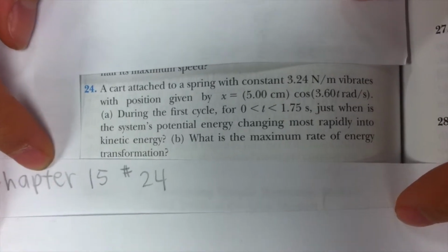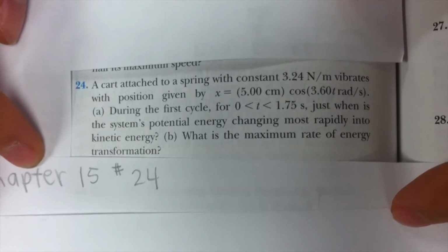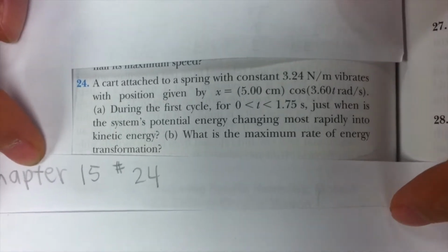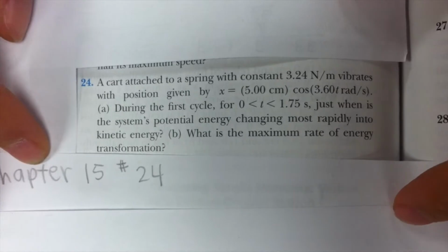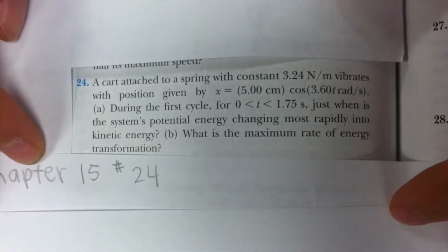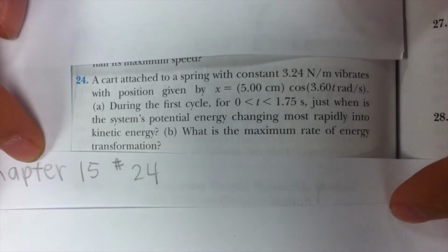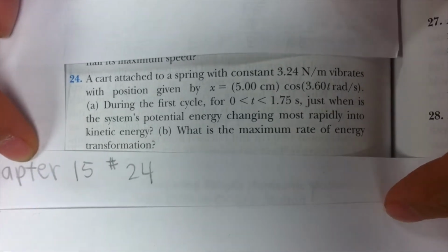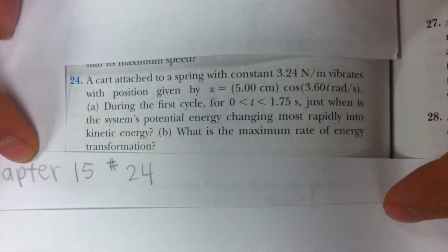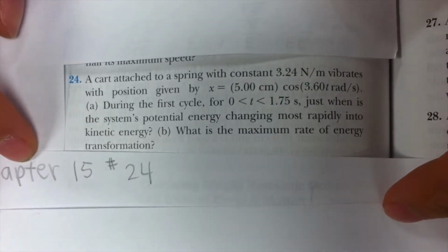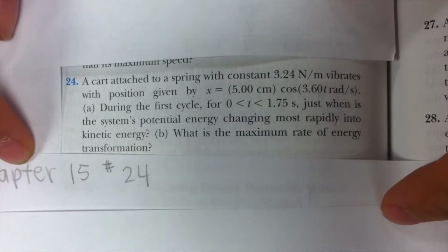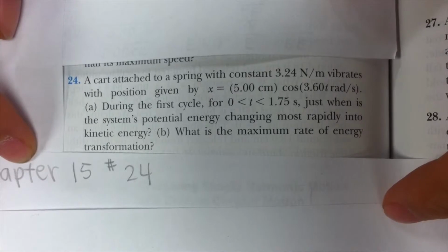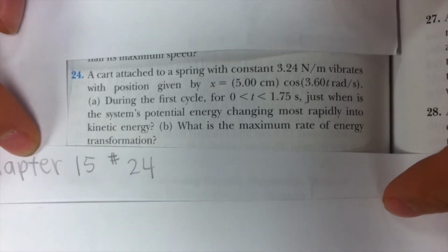This is chapter 15, number 24, and 24 states, a cart attached to a spring with constant 3.24 newtons per meter vibrates with position given by x equals 5 centimeters cosine of 3.6 t radians per second. Now, on A, during the first cycle, from t equals 0 to t equals 1.75 seconds, just when is the system's potential energy changing most rapidly into kinetic energy? And B, what is the maximum rate of change of the energy of transformation?